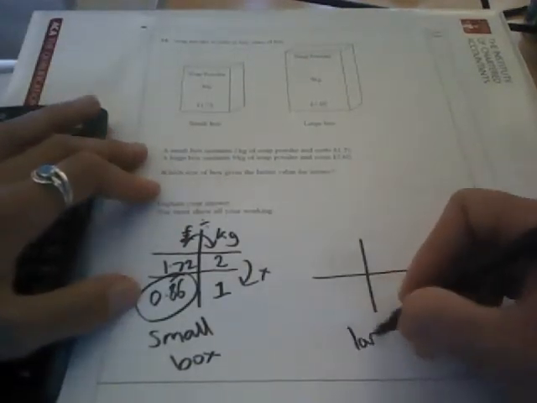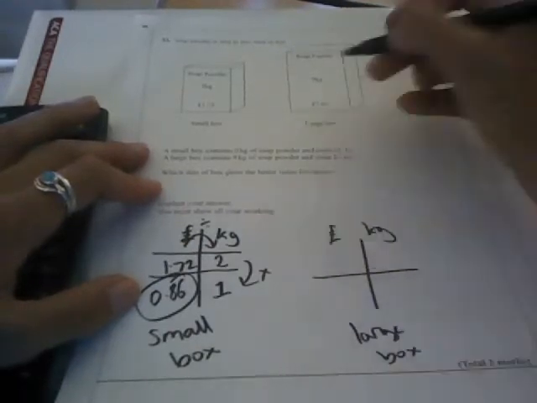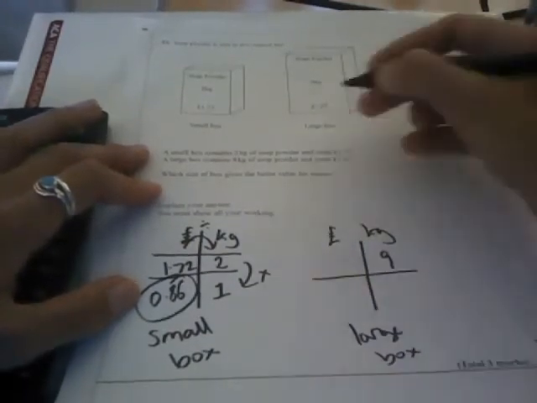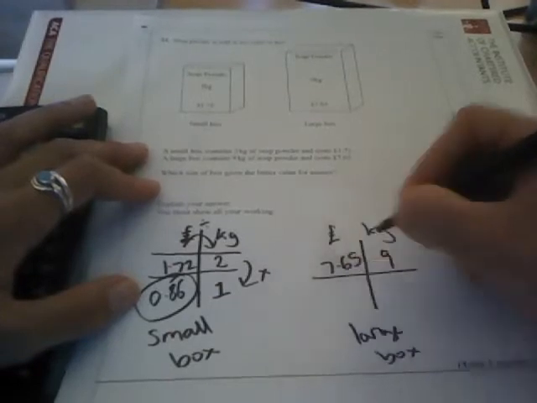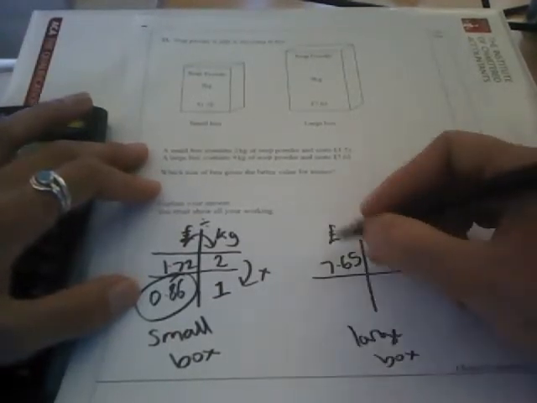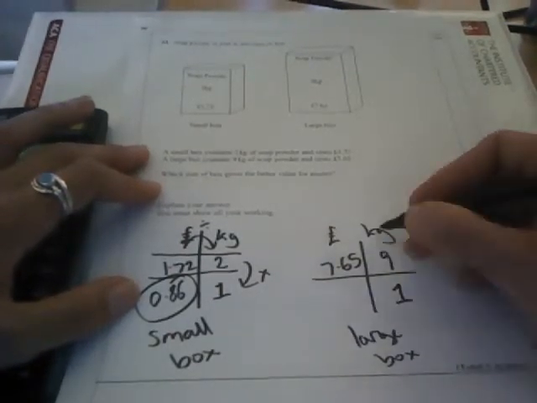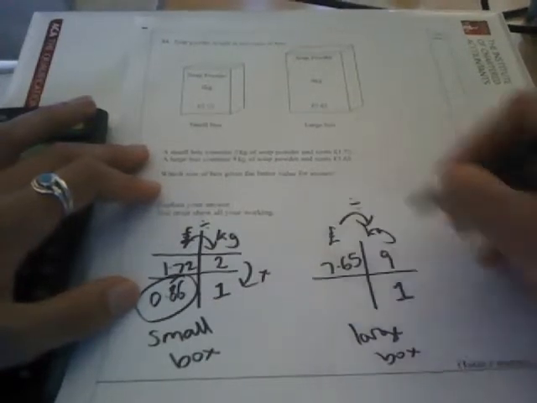Now if I do the same thing for the large box, which is 9 kilograms, cost £7.65, so they're lined up and they're in the right columns. How much does 1 kilogram cost, I wonder?